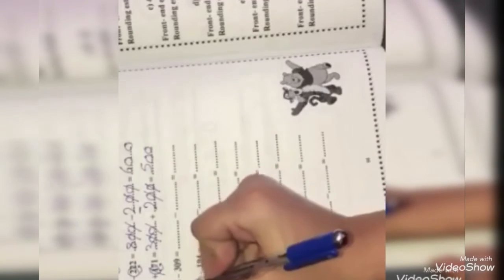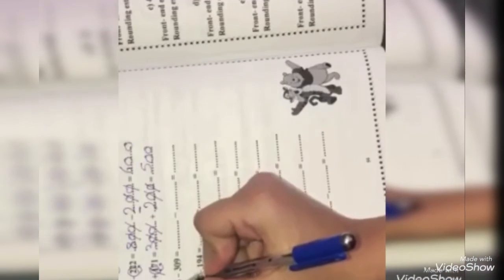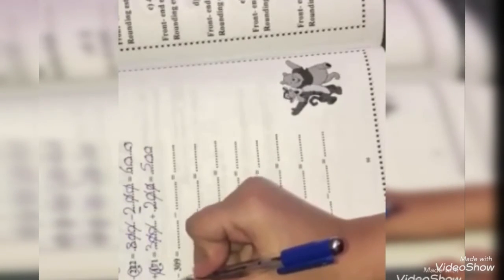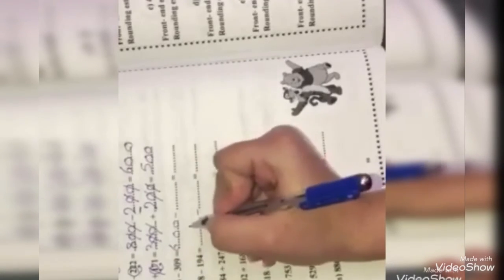Here, 564. Circle the number in 100. Look to your next door. Here is 6. Okay. So 6 can give you 1. So when we add 1 to 5, it will be 6. In tens and ones, we just put zeros.